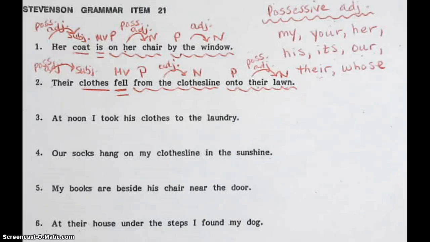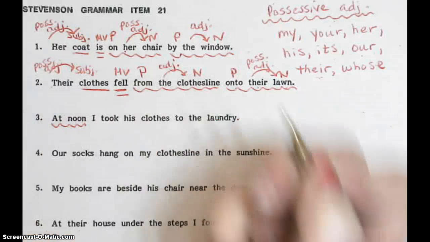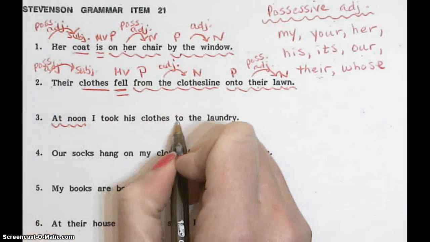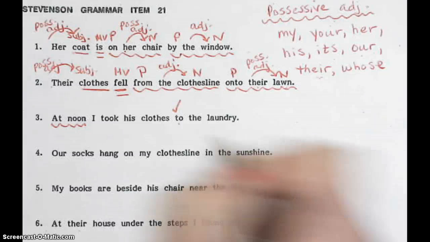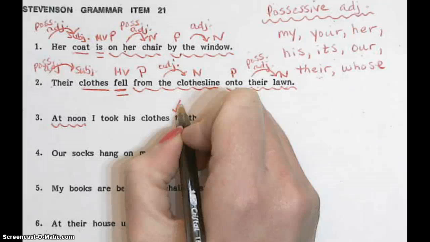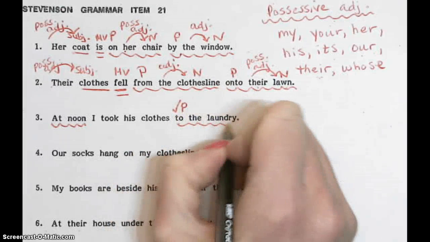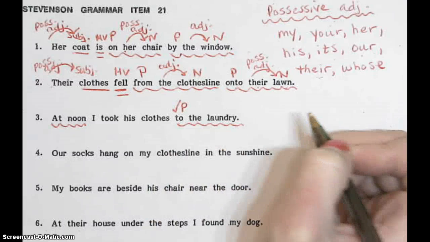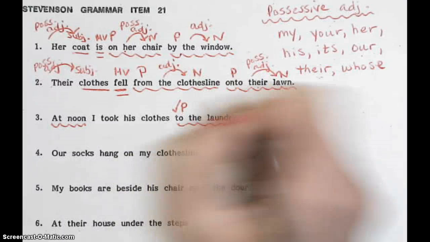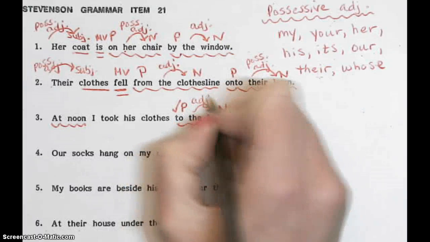All right, number three. At noon, I took his clothes to the laundry. So I see here that we have a prepositional phrase, at noon, and then I also have a to here. So we always check our tos. Look to the right. The is an adjective, so I know that the to is not acting as a verb, it's acting as a preposition. So I'm going to squiggle this. It's a prepositional phrase. Label it with P for preposition. Laundry is our noun, and the is our adjective.